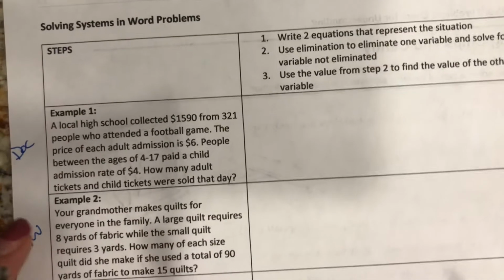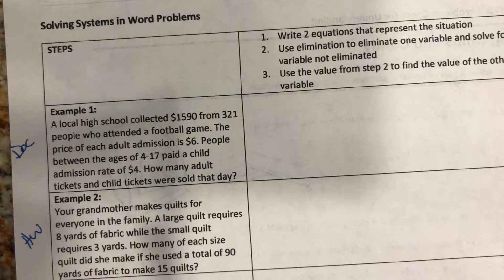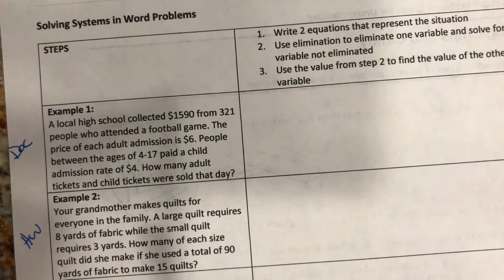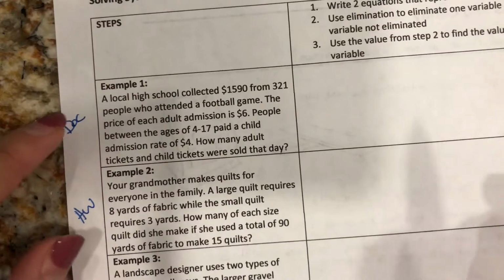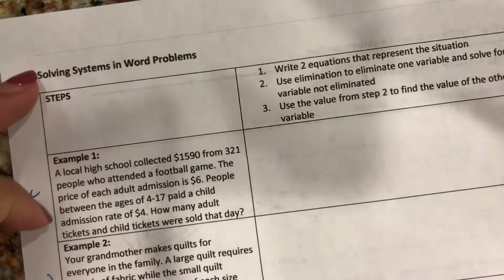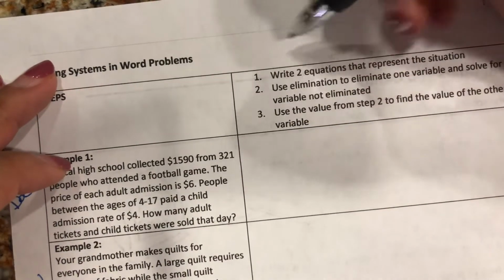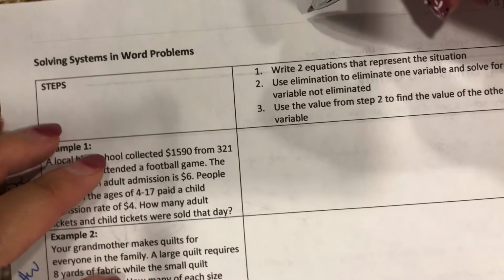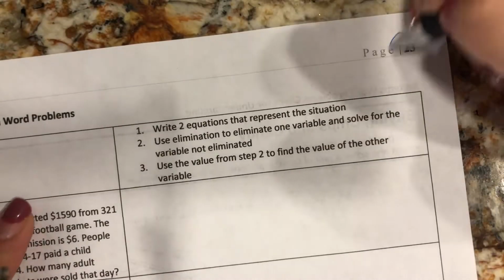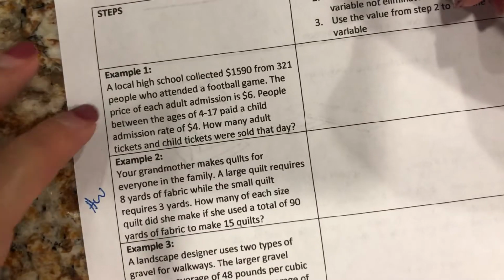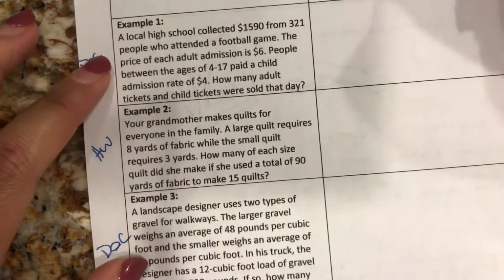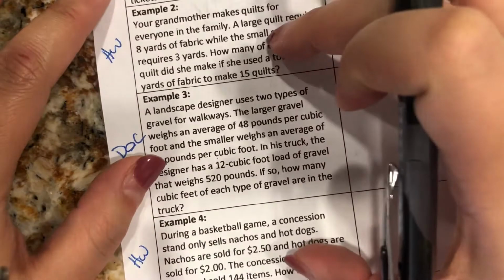Hello, everybody. All right, so what do we get to do today? The thing you guys love the most, word problems. Woo, word problems. All right, so it gives you three steps to be able to solve for this. Again, just so you know, we're working on page 23. I am going to do two of them, example 1 and example 3. And then you guys will be doing example 2 and example 4 for homework.